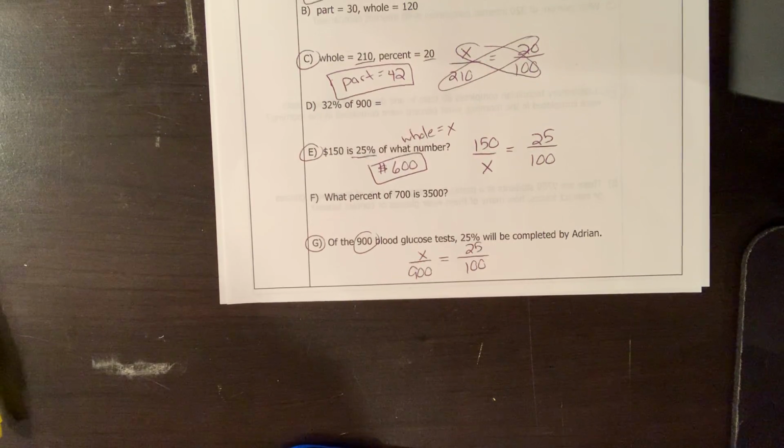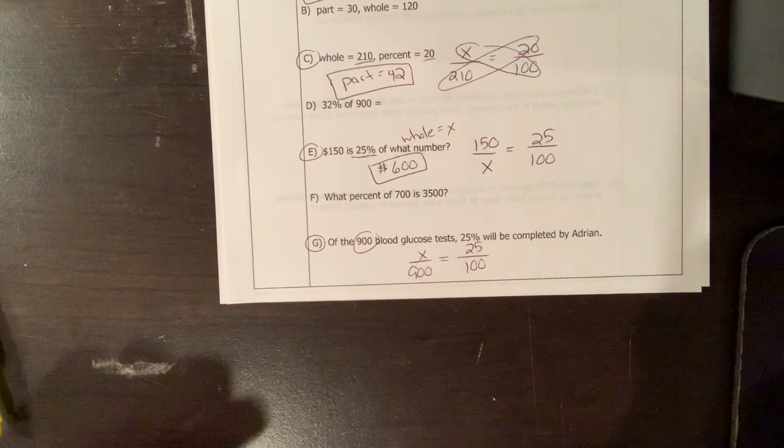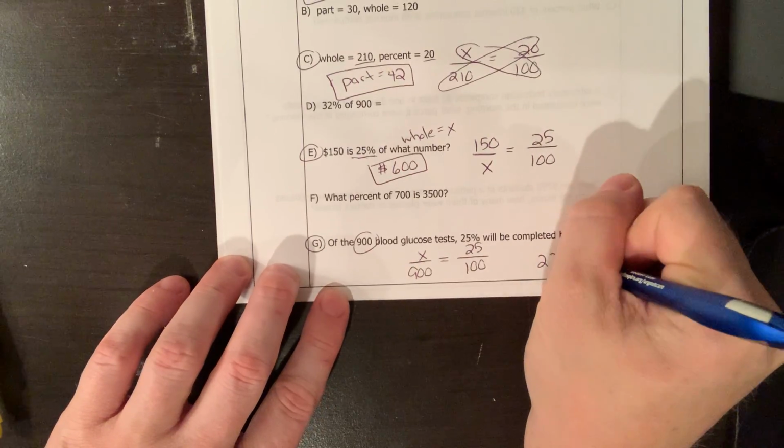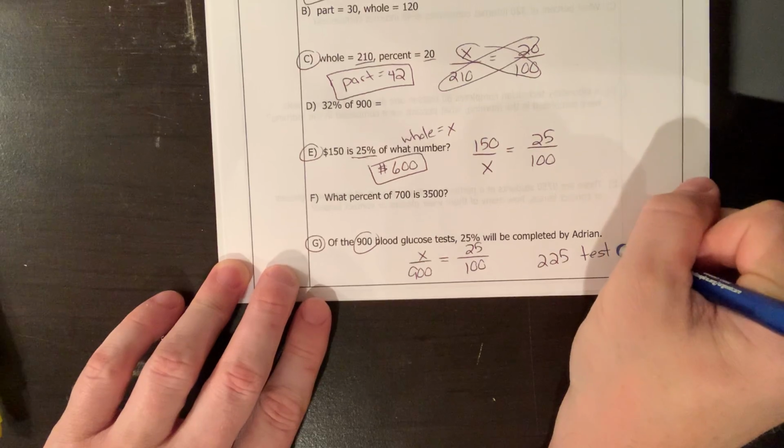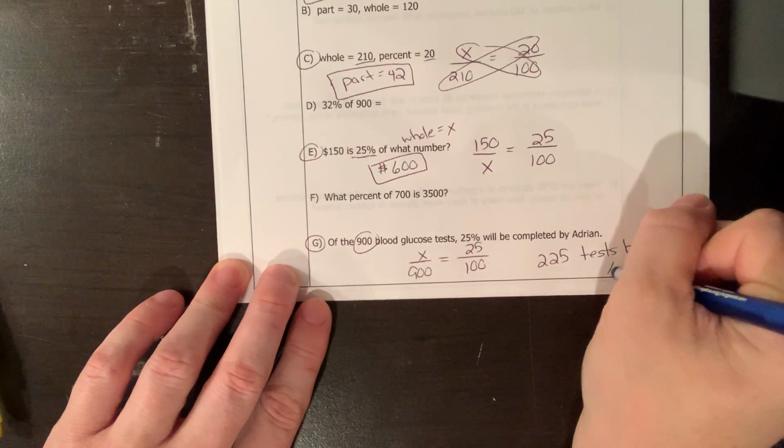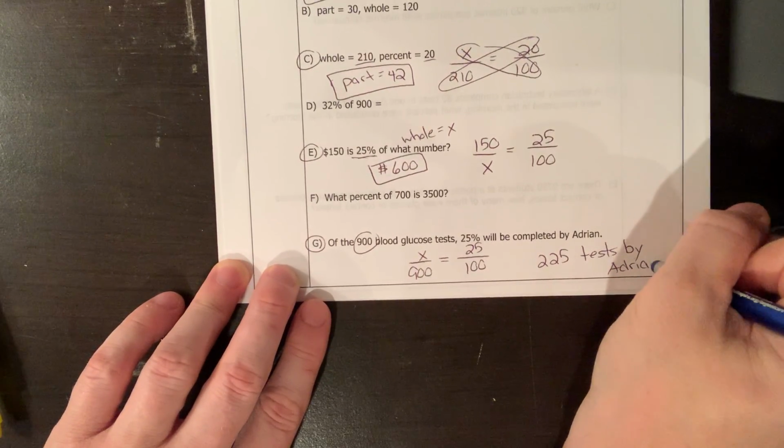22,500. And then divide that by 100. And you get an answer of 225. So when you get an answer, see if it makes sense. All right, 225 tests by Adrian. Okay, that's what we're trying to find. See if it makes sense.